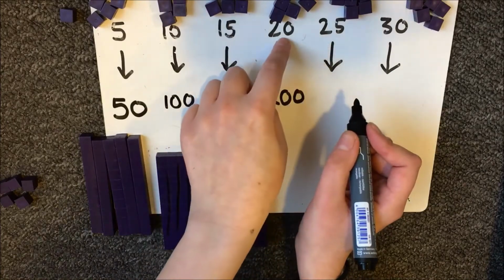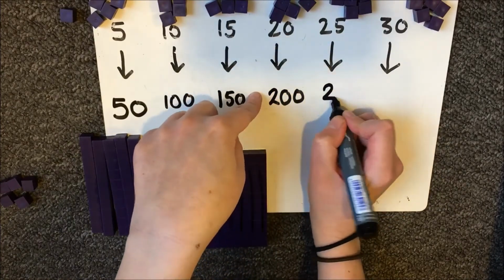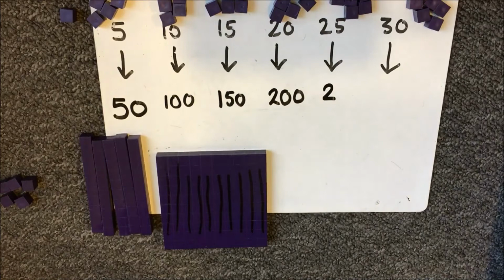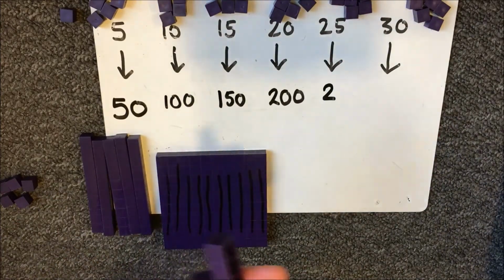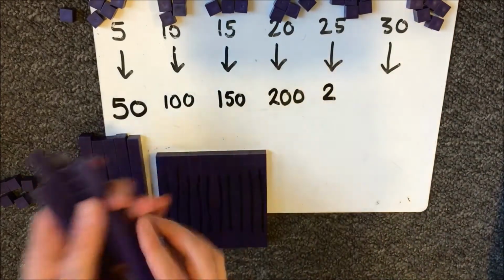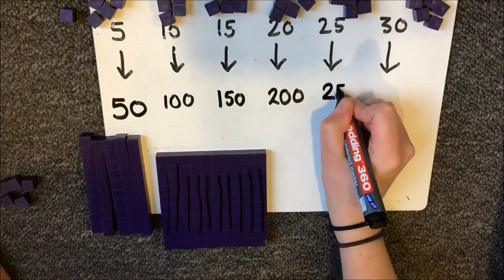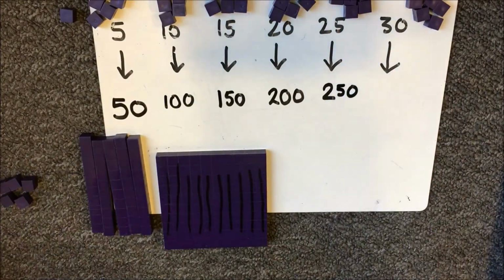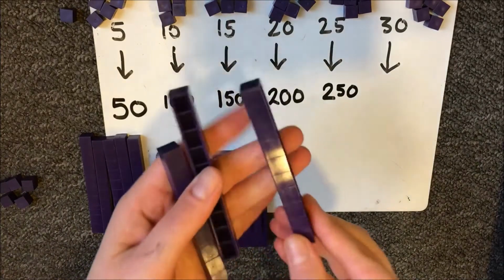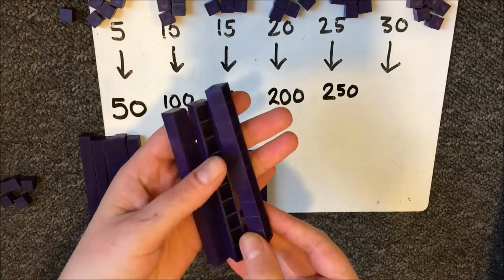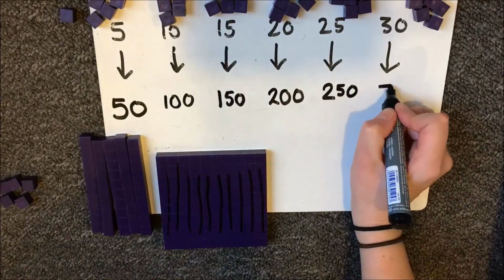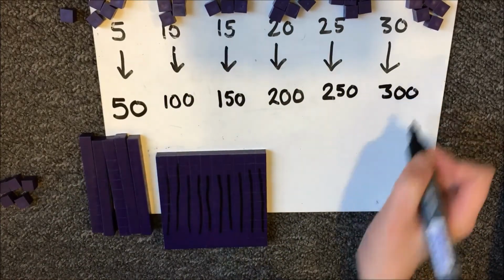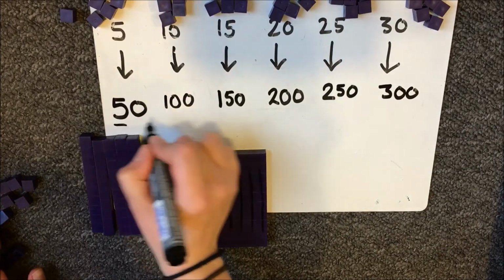So we know that 20 becomes 200. What happens to my 5 1s? They turn into 5 10s, which makes 250. And the last one, 30, which is 3 10s, if they get 10 times bigger, they all turn into hundreds. That's right, so we'd have 300. Can you see what's the same?